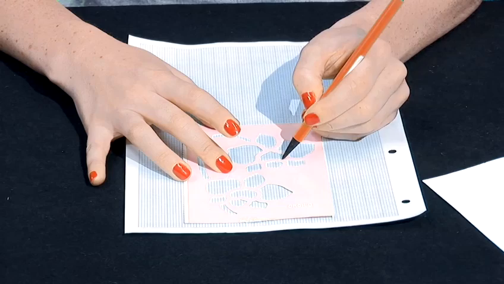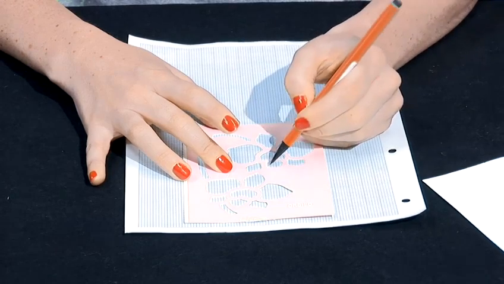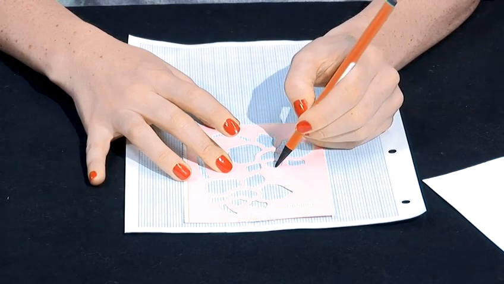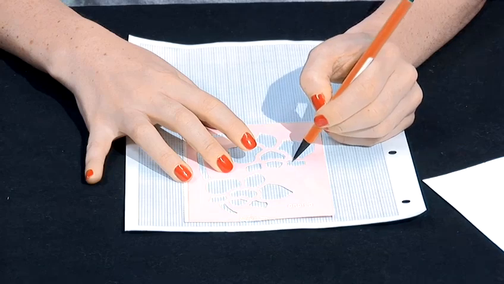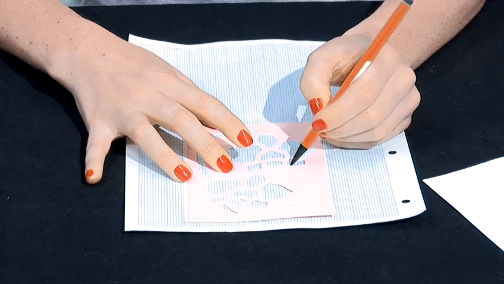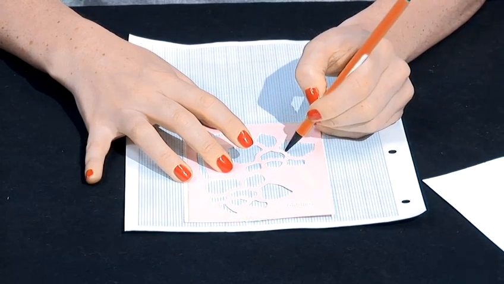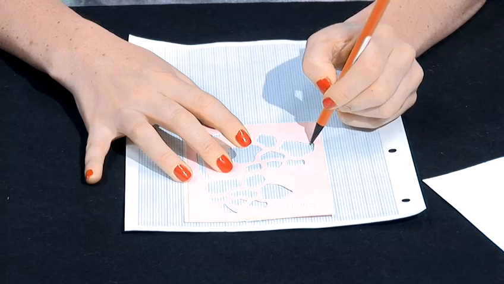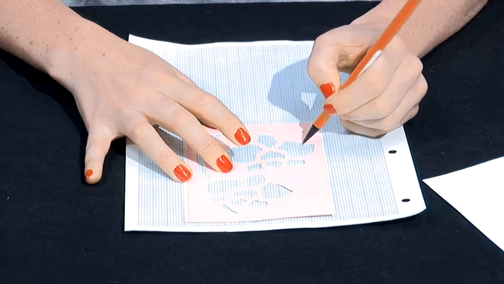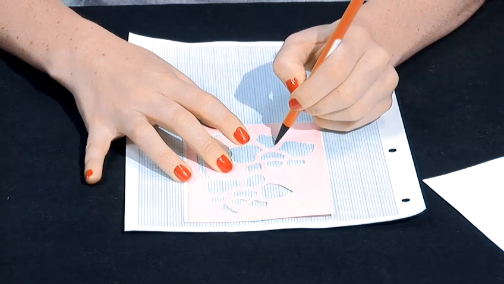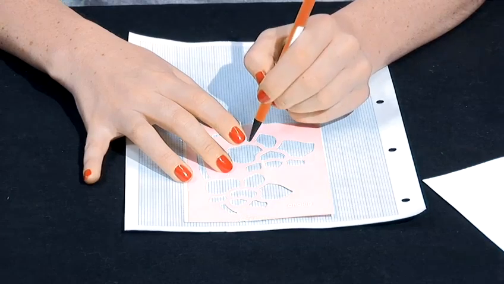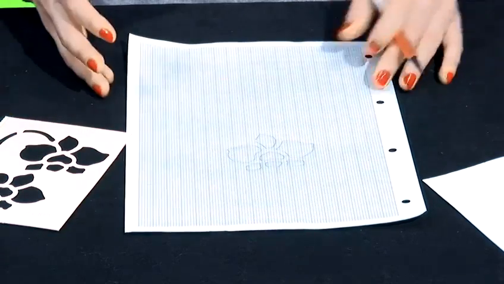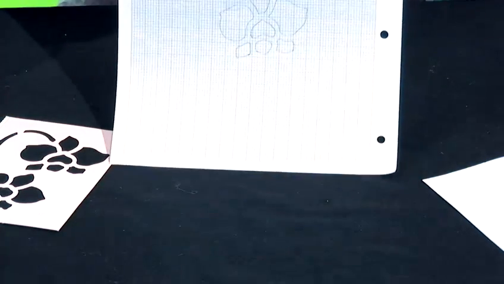So this will be the outline of my cross-stitch pattern, which you will do with a back stitch or a double running stitch. So I'll just do that flower. Okay, there's the outline.